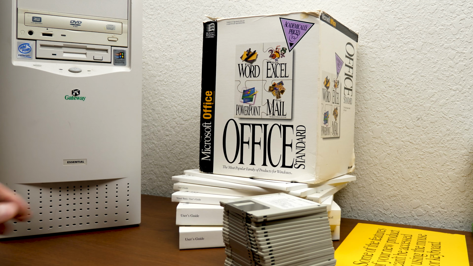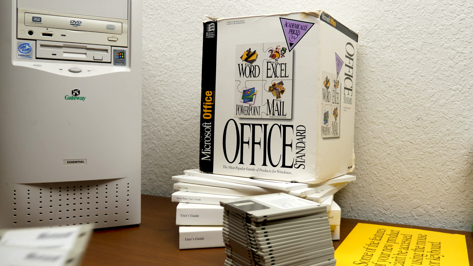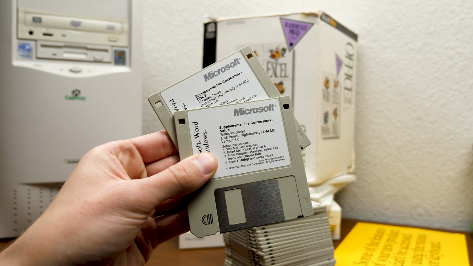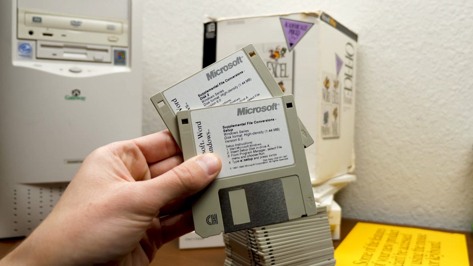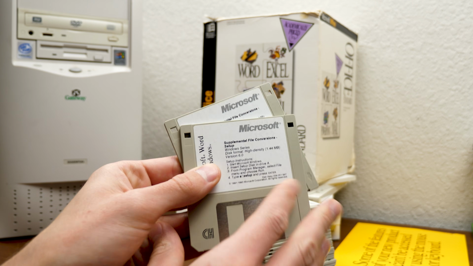Most importantly, though, we have our 25 3.5-inch high-density floppy diskettes. We also have these 2 additional floppy diskettes that are for supplemental file conversions. We've got disk 1 and disk 2 right here.